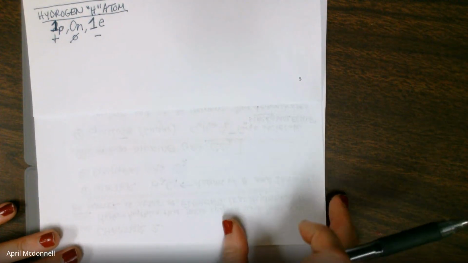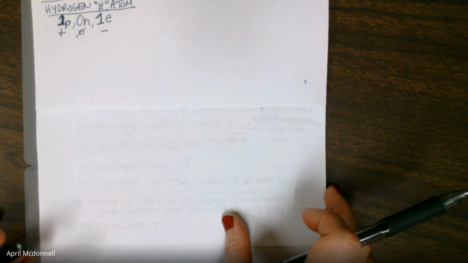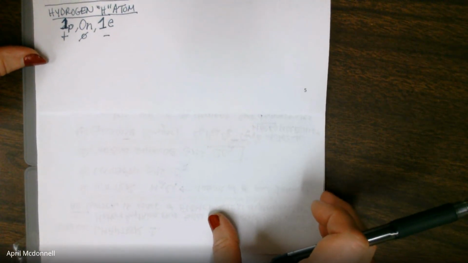When the number of positive and negative particles are the same as each other in an atom, we say that the atom is electrically neutral because they basically cancel each other's charge out. So if we have 1 positive particle and 1 negative particle, we call that atom electrically neutral because those particles essentially cancel each other's charge.